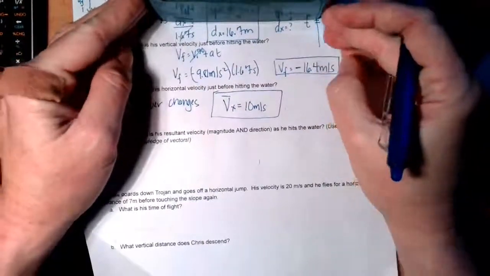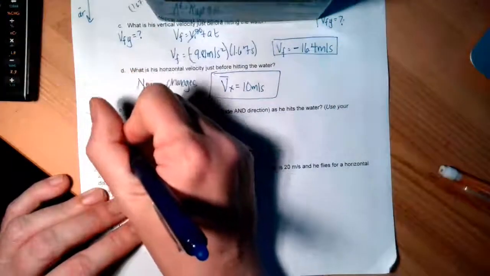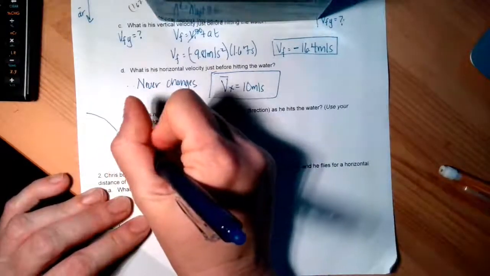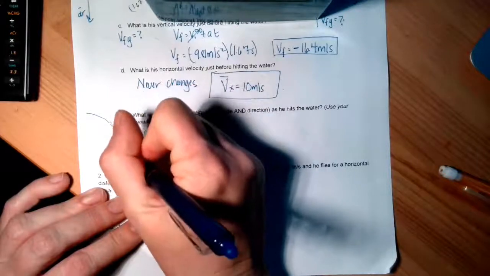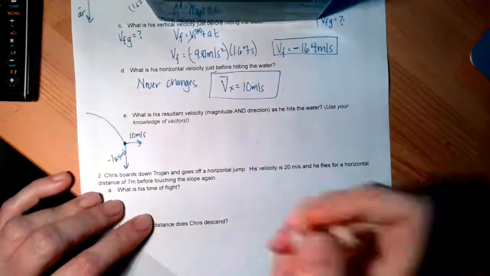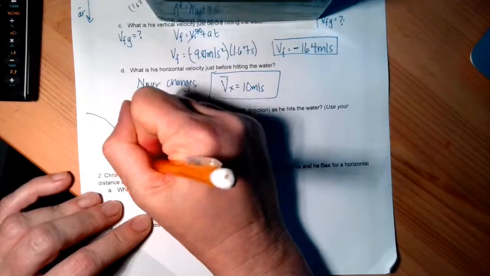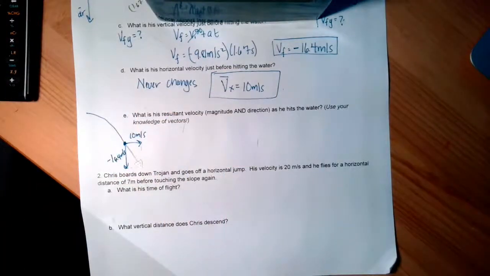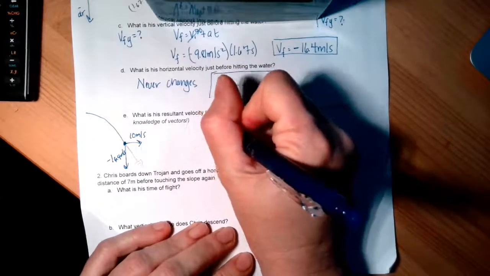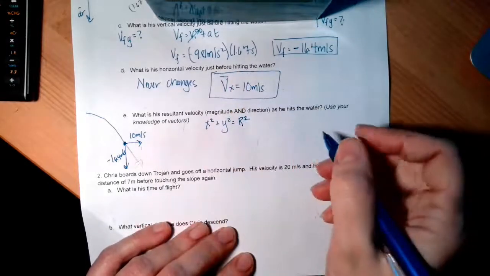So now we got to take those final answers and find his final velocity. So what's actually happening is he comes down in his parabolic trajectory. The instant before he hits the water, he has an x velocity of 10 and a y velocity of negative 16.4. We could sketch in the resultant here, which is that. And if we want to figure out how big that is, we need to use Pythagorean theorem. So you could say x squared plus y squared equals the resultant squared.